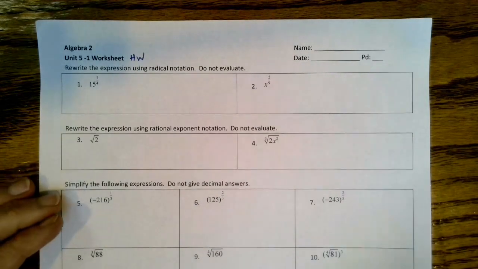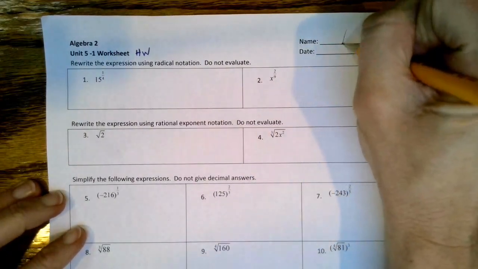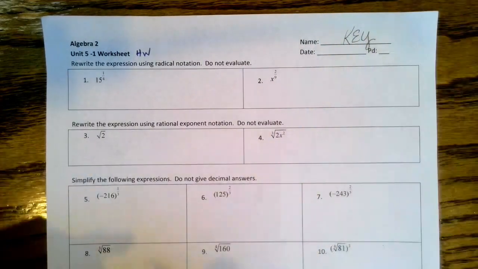Okay, Algebra 2s, let's look at Unit 5-1 homework, and we can make our key together.